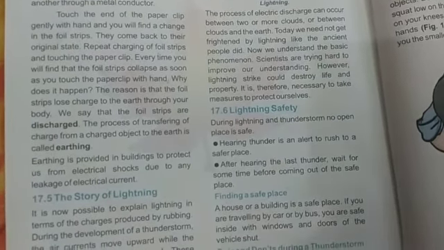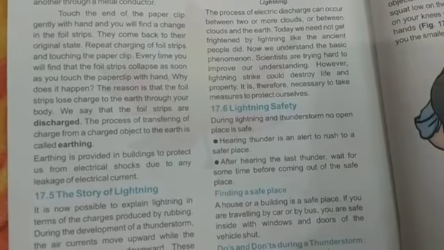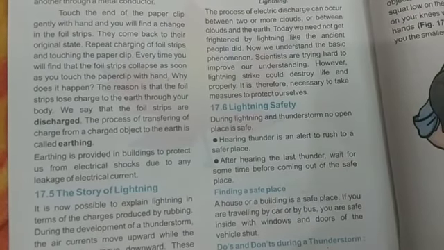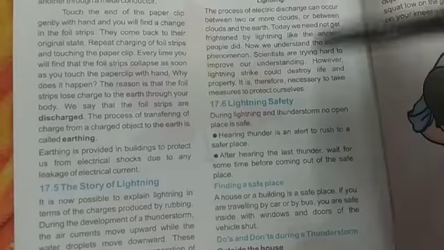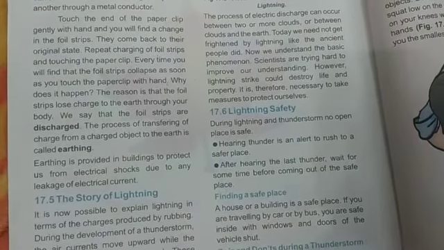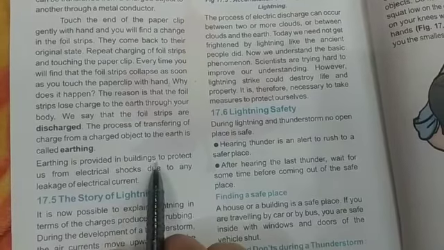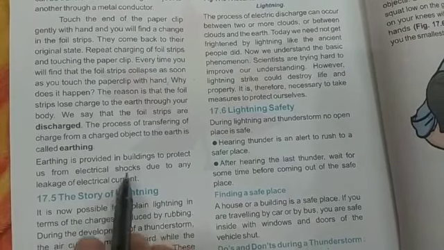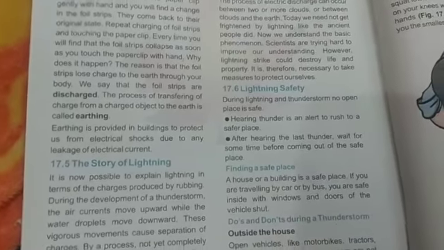So what is earthing? Earthing is a process through which we discharge a charged body to the earth. It is also known as grounding. We call it earthing, and we also call it grounding. We earth our homes as well, right? So earthing is provided in buildings to protect us from electric shock, just like I said, due to any leakage. We earth our homes, we say the home is grounded. This house has been grounded.